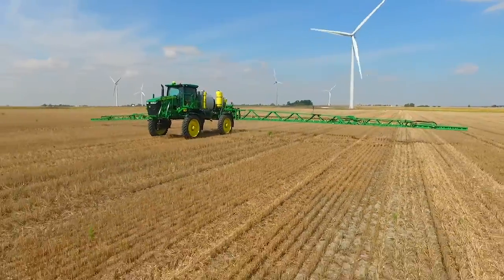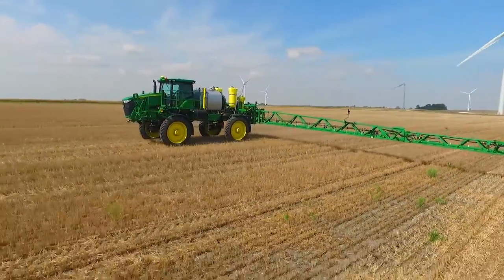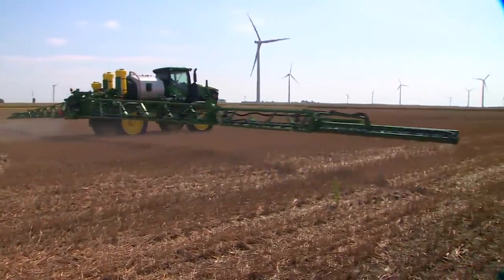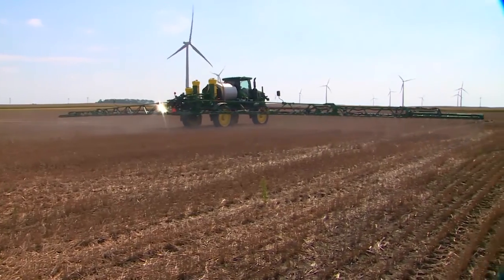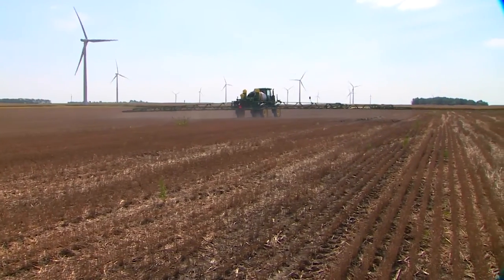If you're using an automatic rate control system on your sprayer, it will make those changes in flow rate automatically for you. It does so using pressure. So as you speed up, the system knows it has to increase flow rate. It does so by increasing the pressure. Conversely, if you slow down, the system knows it must reduce the nozzle flow rate in order to maintain that gallons per acre. It will reduce pressure.